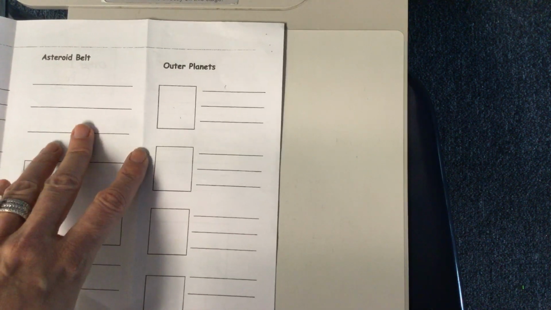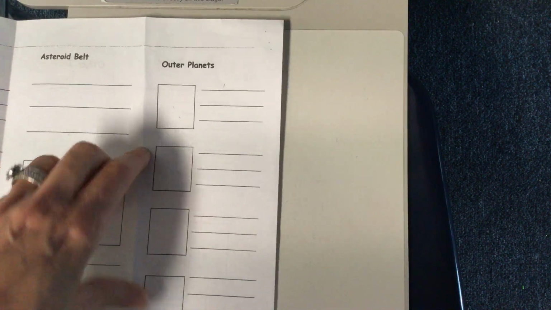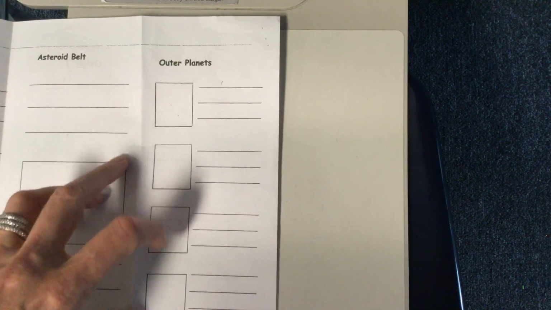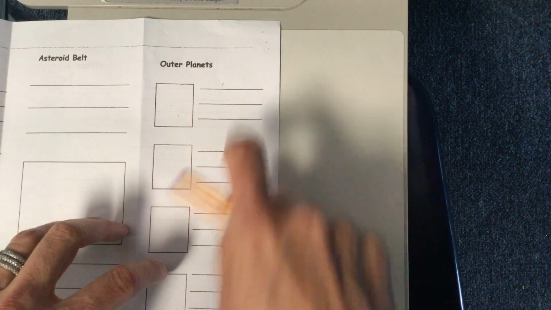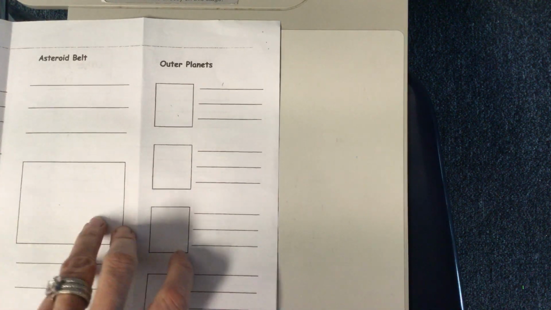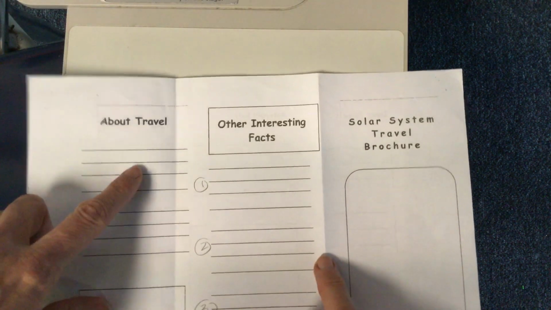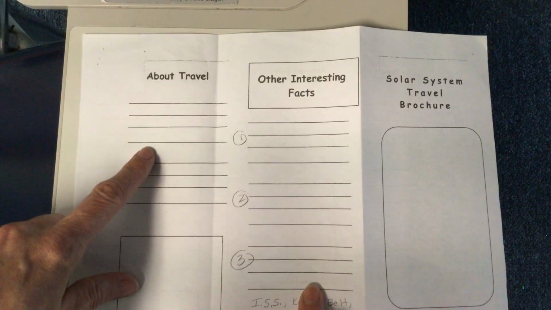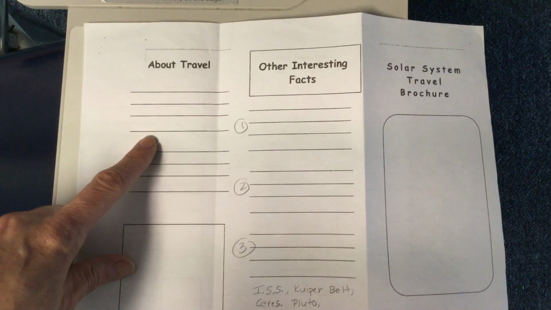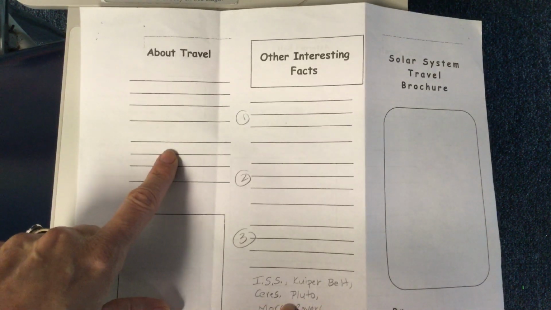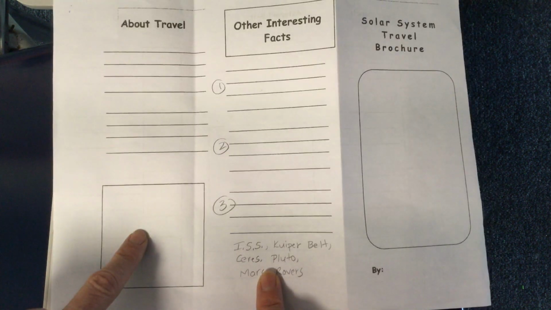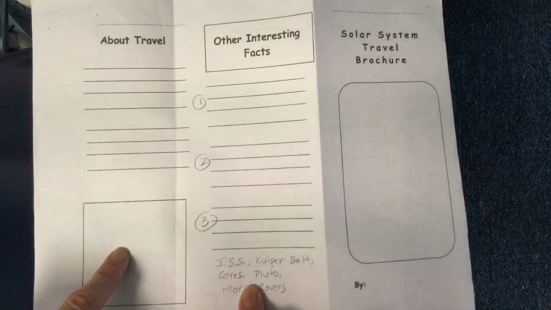Outer planets are the ones that are on the other side of the asteroid belt: Jupiter, Saturn, Uranus, Neptune, in order. Name, 1 sentence of interesting fact. About travel: how are your guests going to travel around the solar system, going from planet to planet? What kind of accommodations can they expect? What the vehicle looks like, again, crayons or colored pencils.